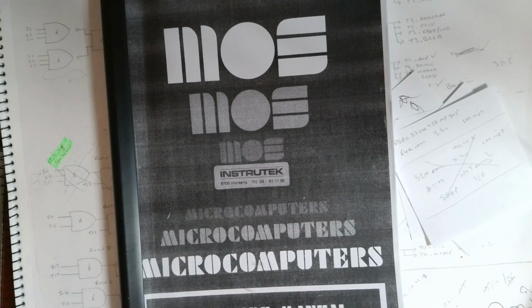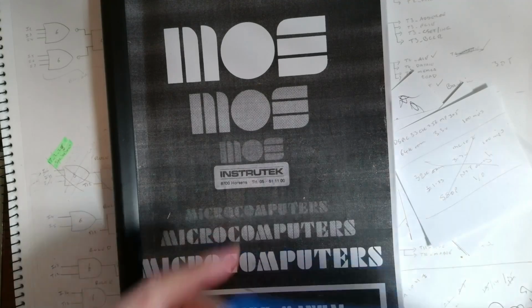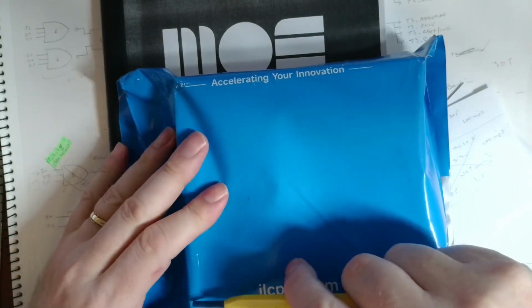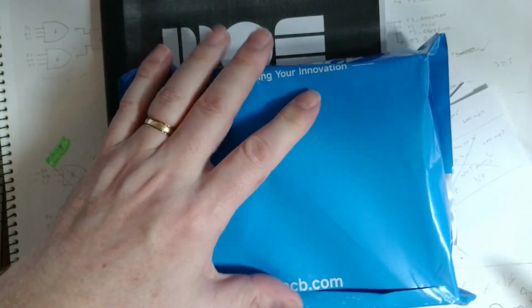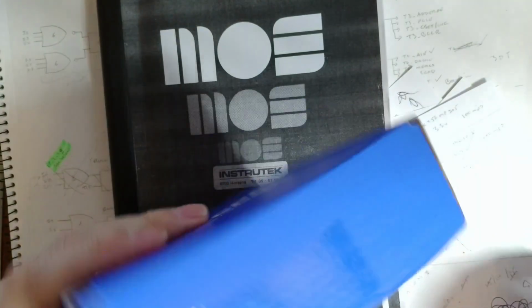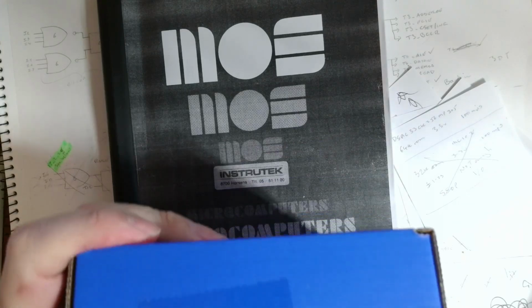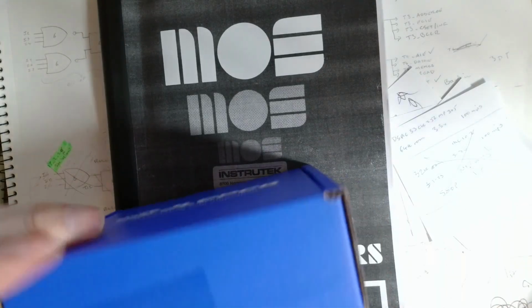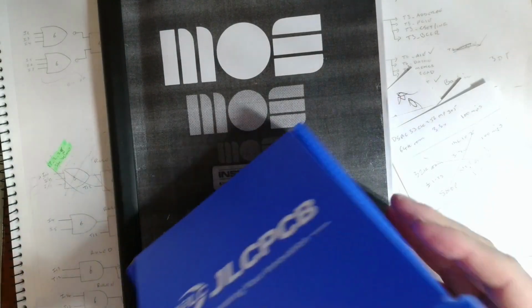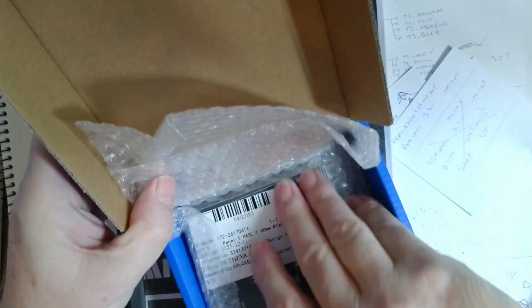For a single board computer it's quite a complicated little beastie. It just so happens this turned up yesterday morning. In here should be some nice circuit boards. There we go.